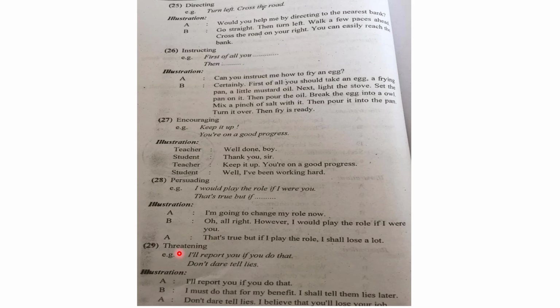The 29th type is threatening. If you want to threaten someone, or if somebody threatens someone over something, then they might use these kinds of words or functions. So for example, I'll report you if you do that. Don't dare tell lies. For example, a conversation between A and B. Person A says, I'll report you if you do that. B says, I must do that for my benefit. I shall tell them lies later. A says, don't dare tell lies. I believe that you'll lose your job.